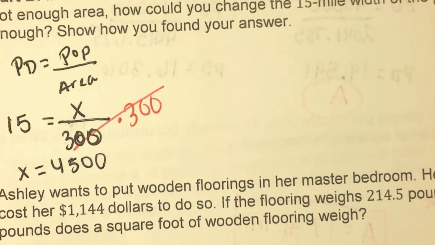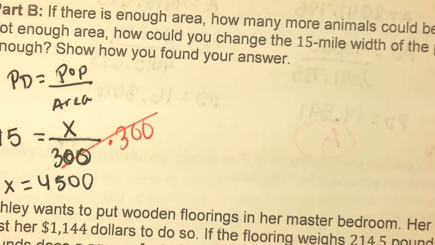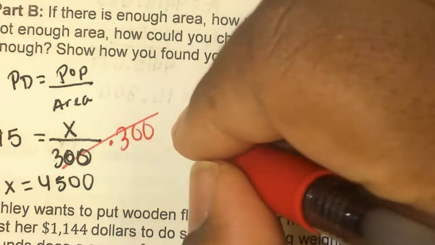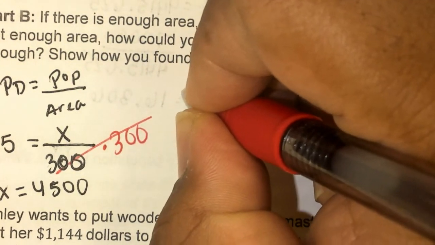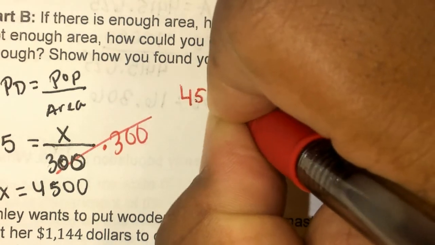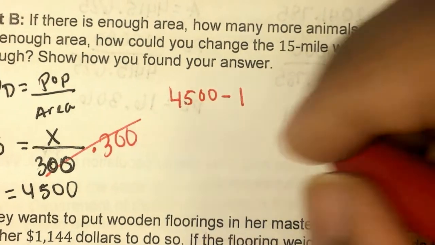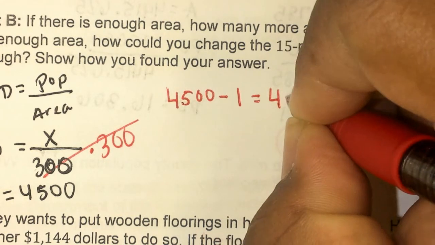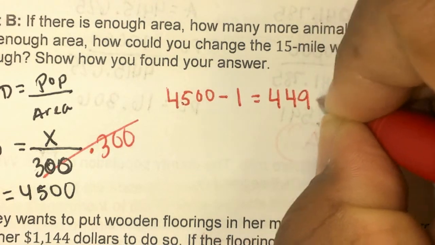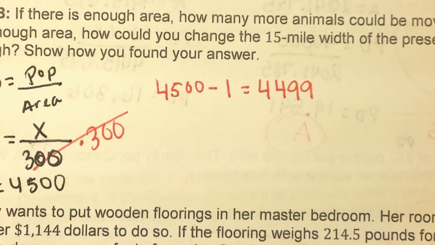X equals that. Now that is if you had 15 animals per square mile. But you know you're not supposed to have 15. It says we're supposed to have less than 15, right? Per square mile. So to make the adjustment on that, we can't use the number 4,500 as the max population. But we can subtract 1 from that and use that number. So I'm going to take that 4,500 minus 1, and we can have this many animals in there. 4,499. So that's the max amount of animals we can have right there.